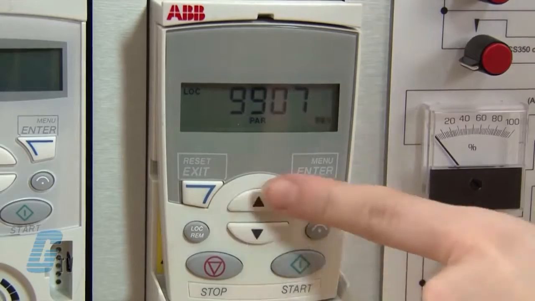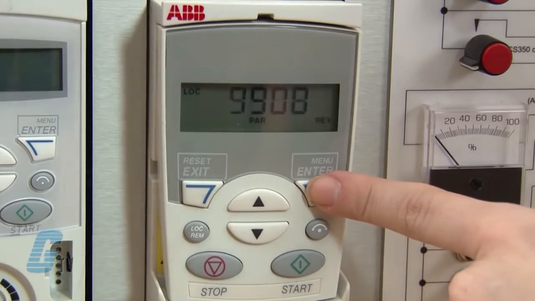Next, I'll go to parameter 9908 and enter the motor's nominal speed. My motor lists this as min-1, but many motors will list this in RPM. The value on this nameplate is 1660.